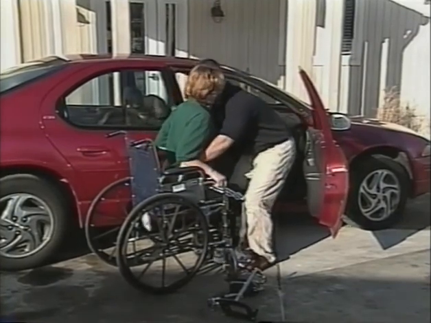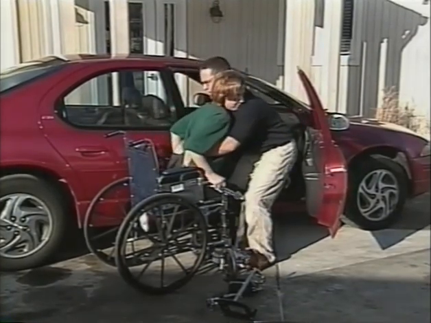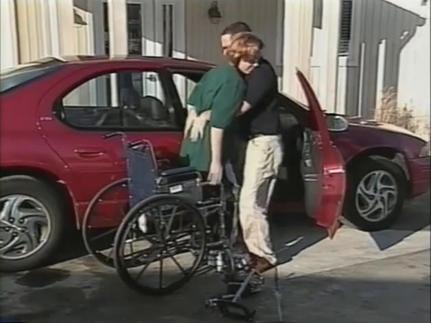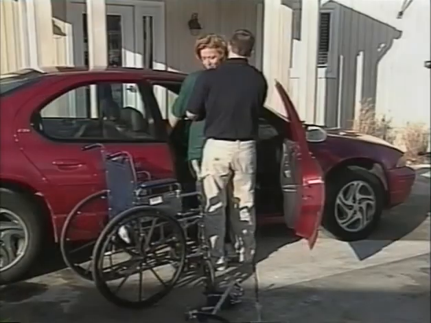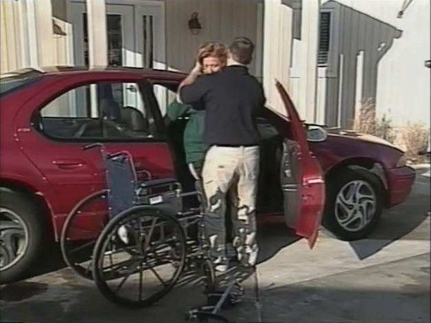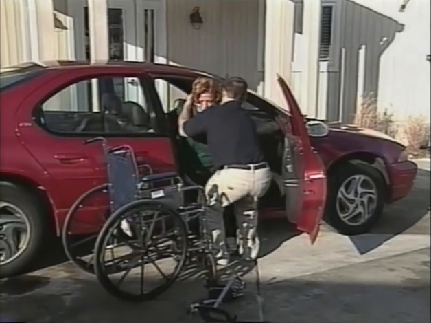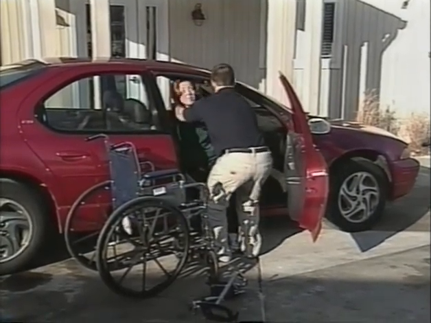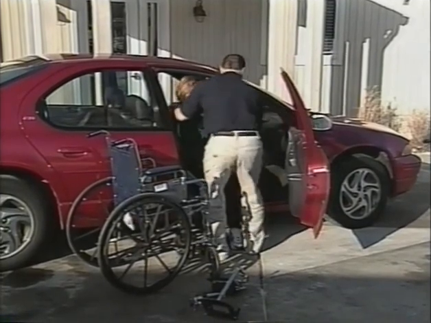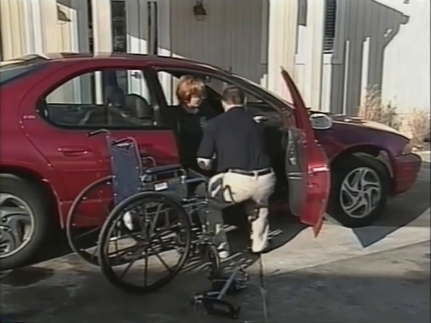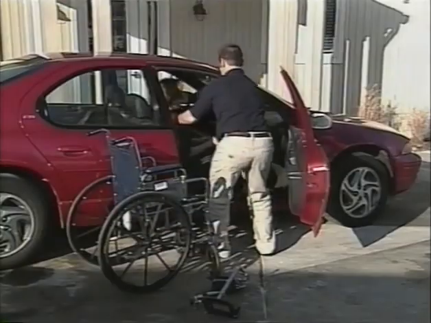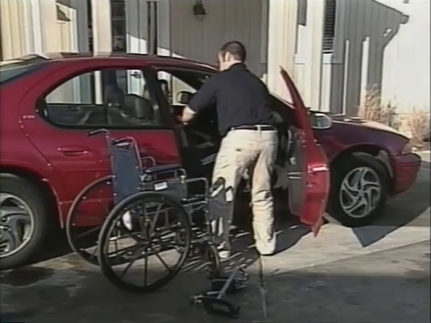Help the client to the standing position. Have the client pivot so the back of their legs are against the seat. Slowly lower the person into a sitting position. Lift each leg into the car. To return the client to the wheelchair, reverse the procedure.